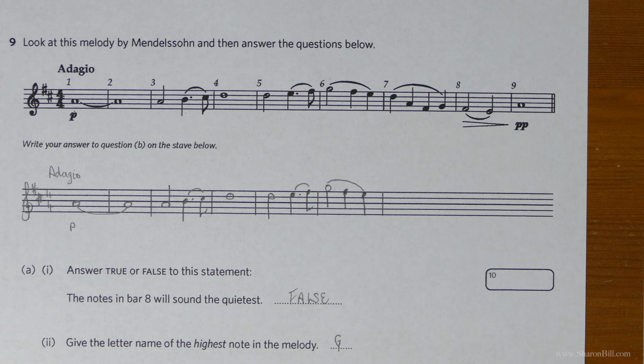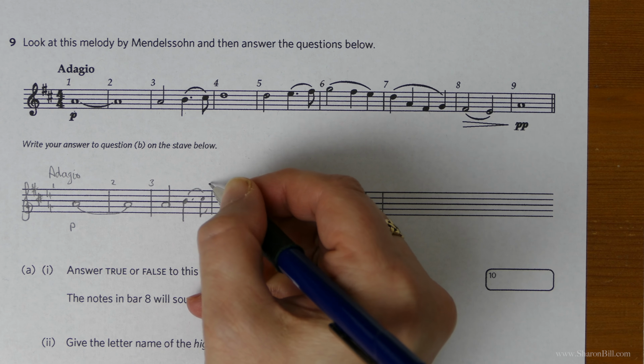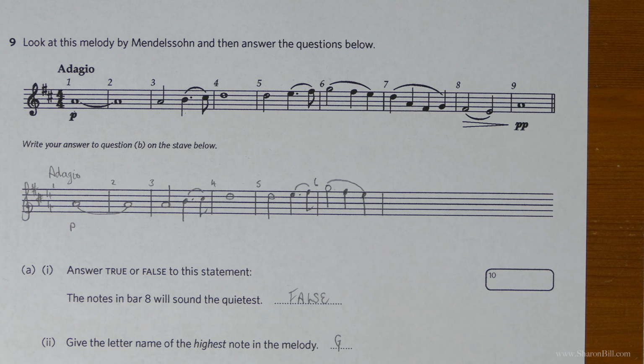And if you want to, there's nothing to prevent you even writing the bar numbers. If that helps you to not get lost, you could do that right at the very beginning if you prefer to. However, that marks the end of that paper.